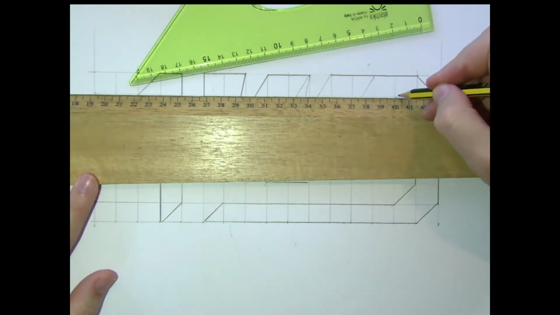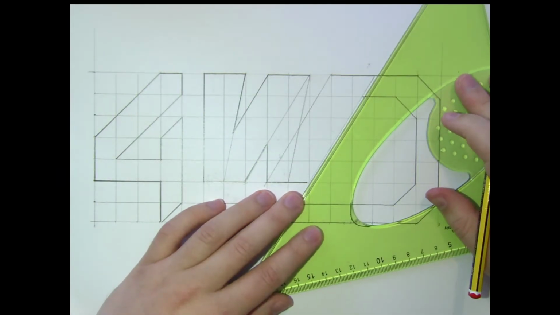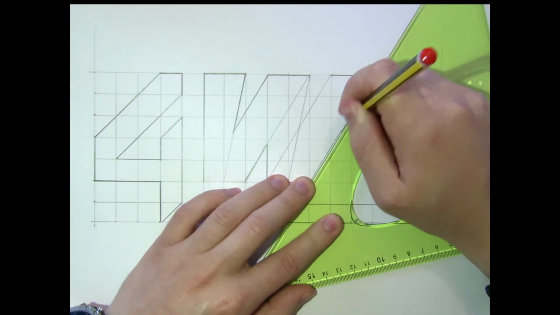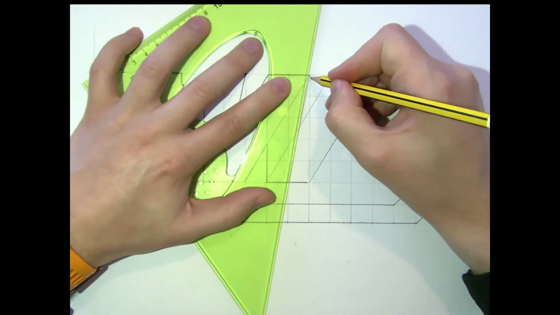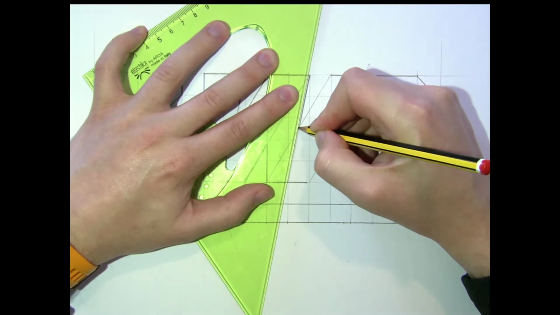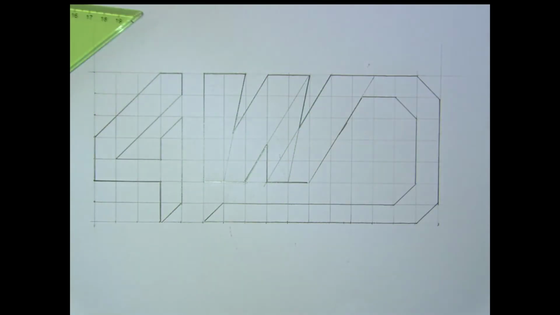So we can darken that over to there, and then darken in this part here also. So there we have it. That's the first part of this drawn, where we've drawn it all as 2D.